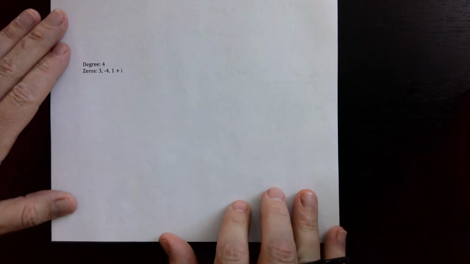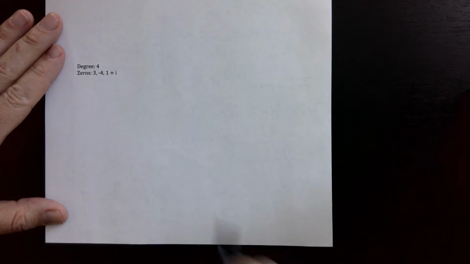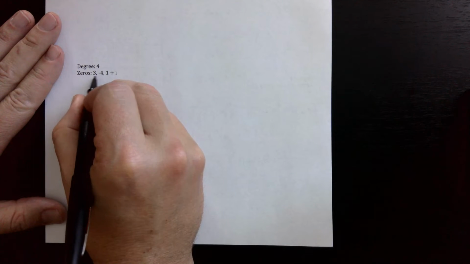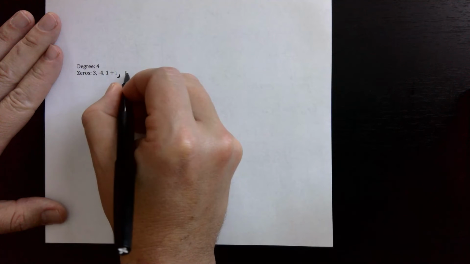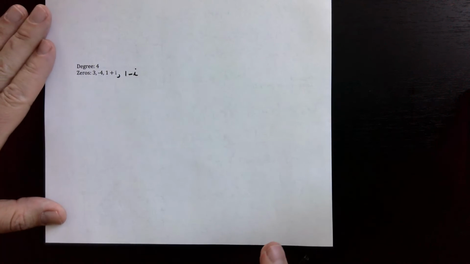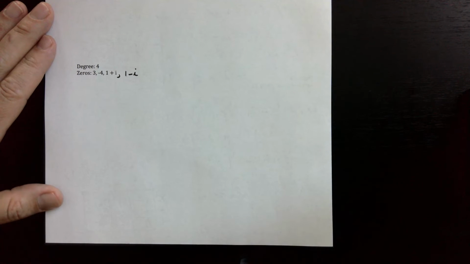Let's do one more. Let's do this one here. So this is degree 4. This has zeros of 3, negative 4, and 1 plus i, which means that 1 minus i is also a zero, using the complex conjugate theorem.